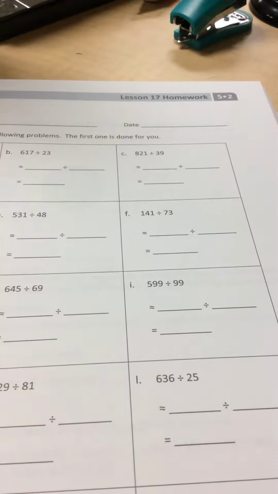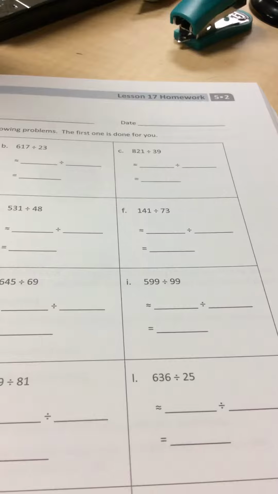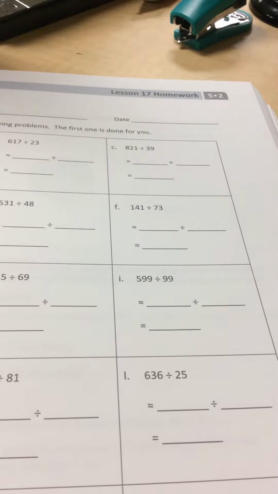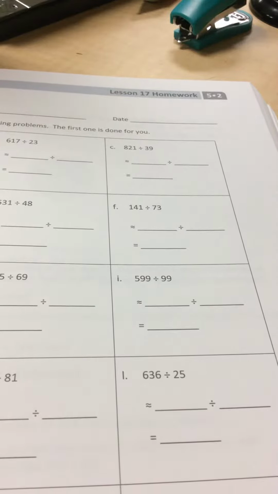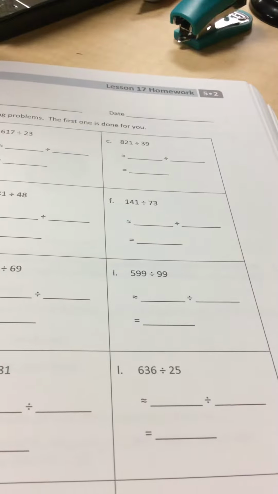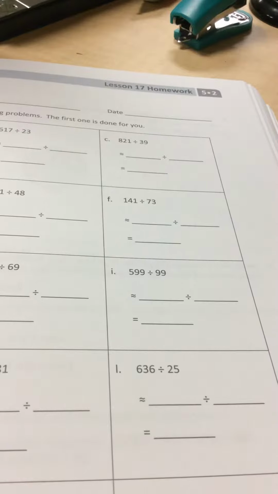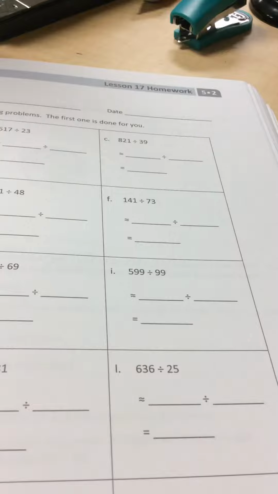This is Module 2, Lesson 17, homework, and in this lesson we are estimating the quotient for the problems. Now, the reason to estimate the quotient is just to check for reasonability. We want to make sure that kids aren't just going through and getting answers and not making sure that it makes sense. We need to make sure that our numbers make sense.